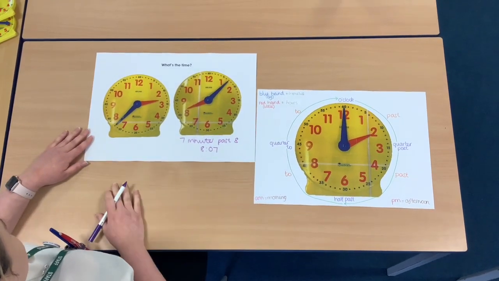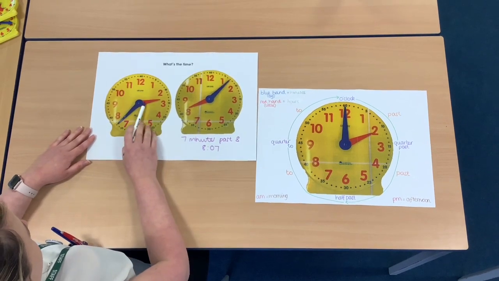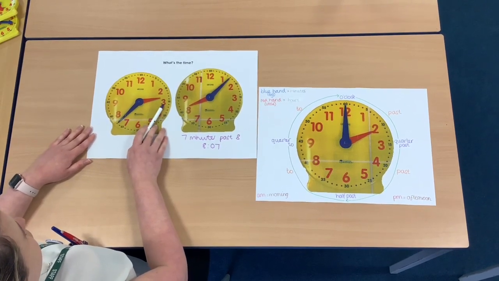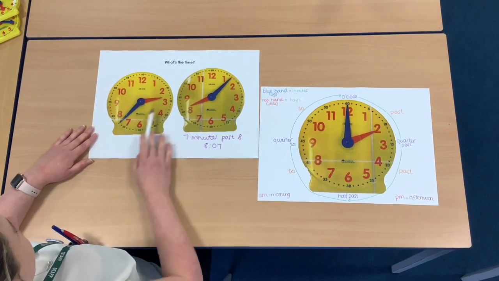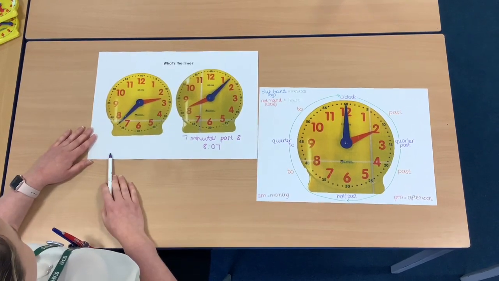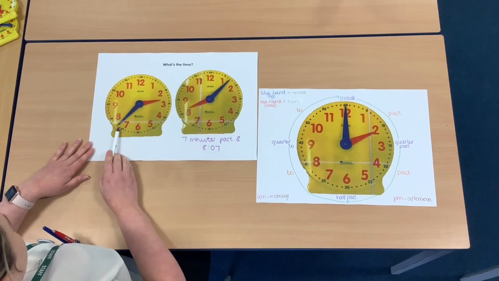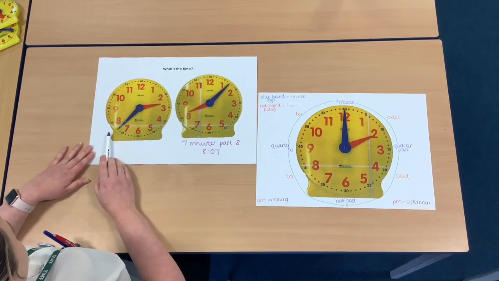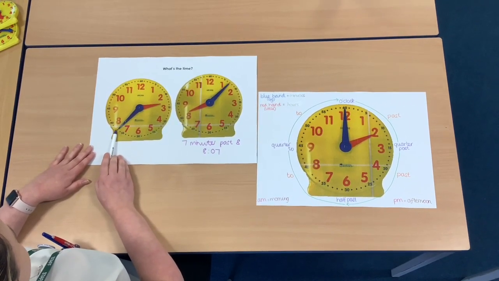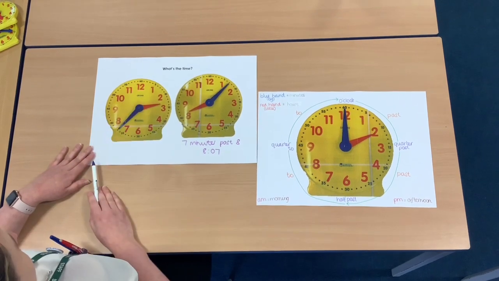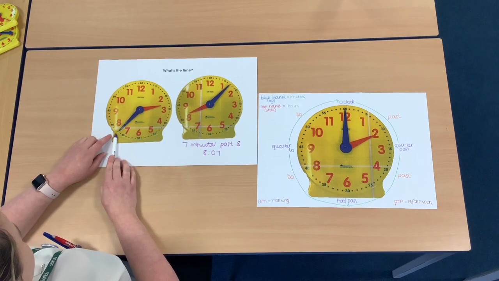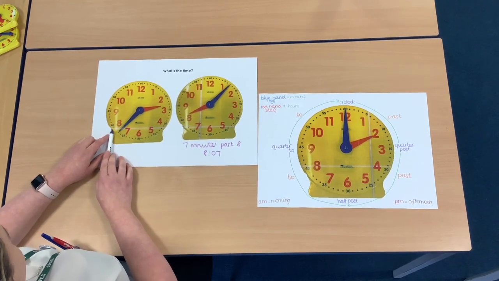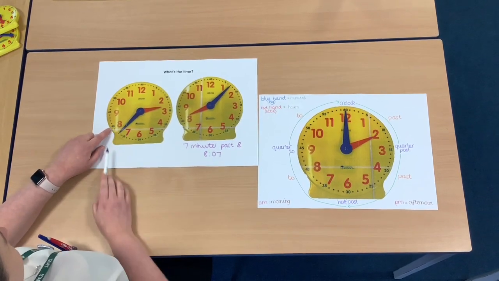If we then have a look at this clock, my hour hand is between the 2 and the 3, and my minute hand is on this side of the clock, so I know that it's nearly 3 o'clock. Hopefully what you've done at home is counted up from the minute hand to the 60 minutes, or the o'clock. So using my dots, I've got 1, 2, 3, and then I'm at the 40.